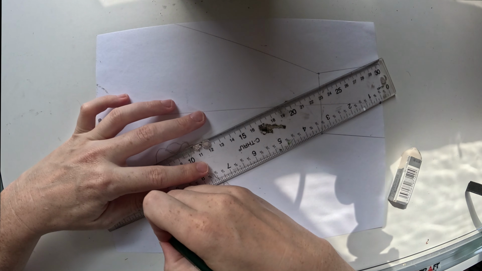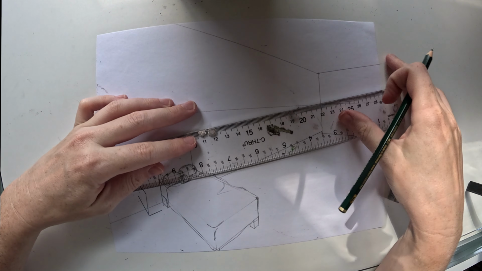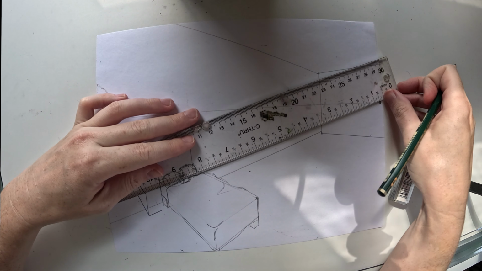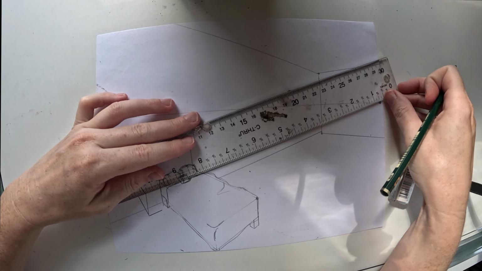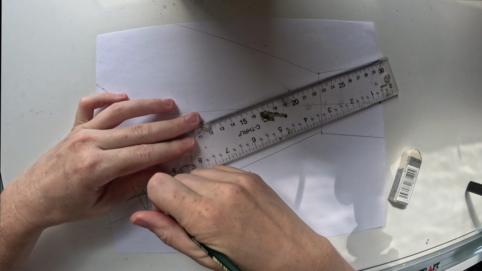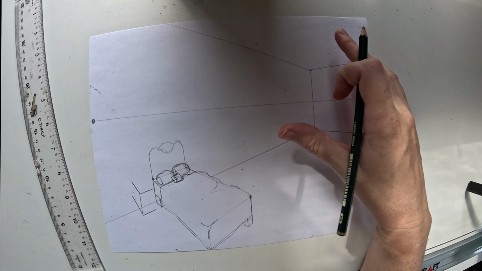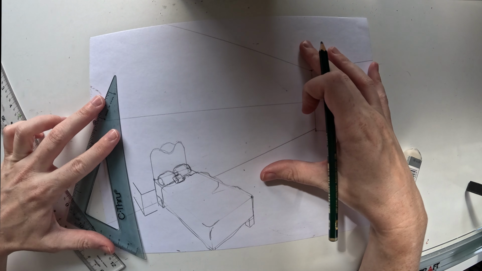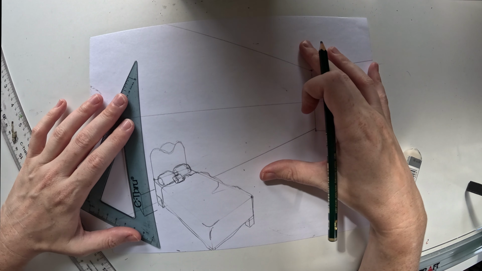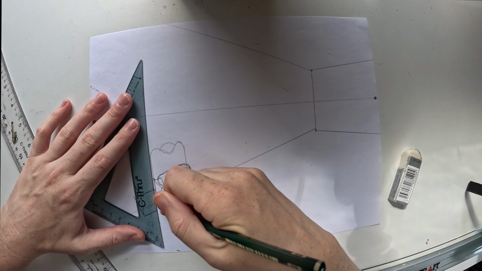Lining it up, taking my time. And then creating those straight lines going down to start forming a cube, and then we'll finish off the top.